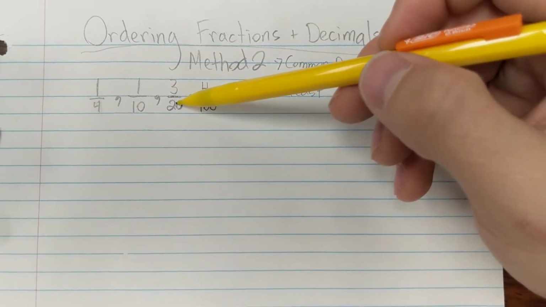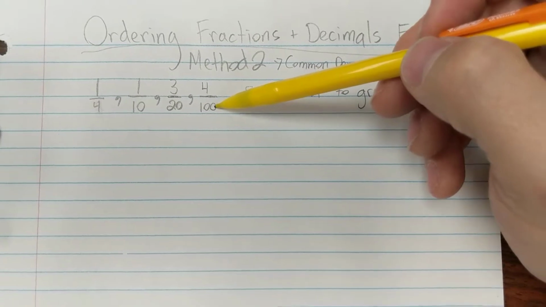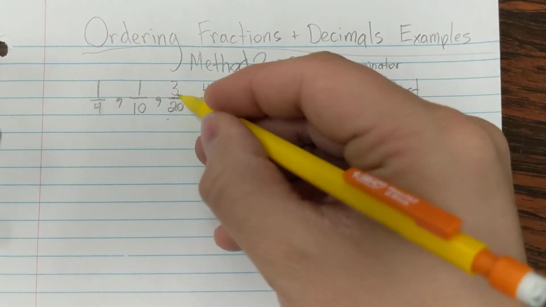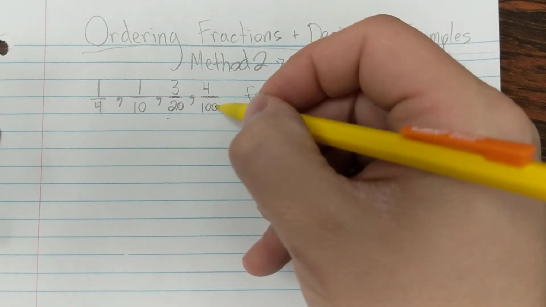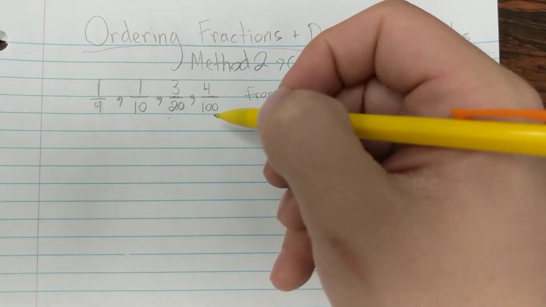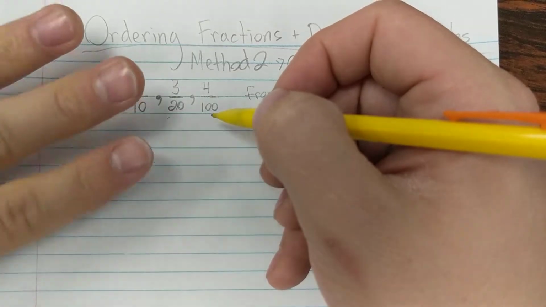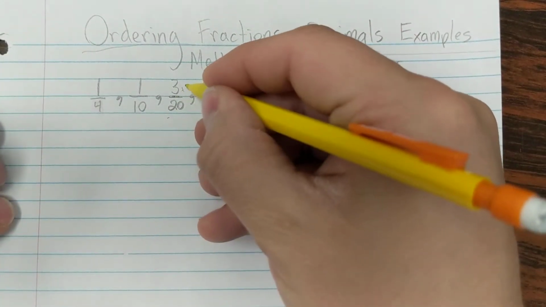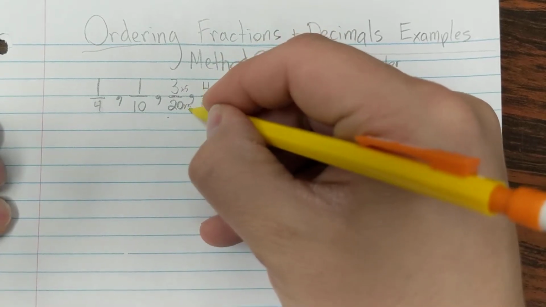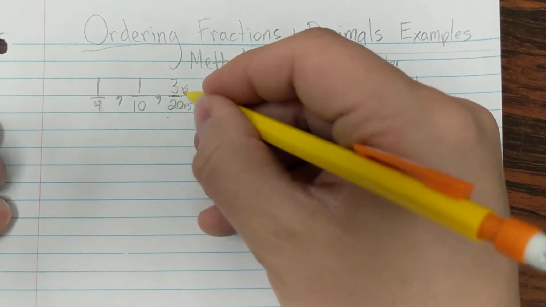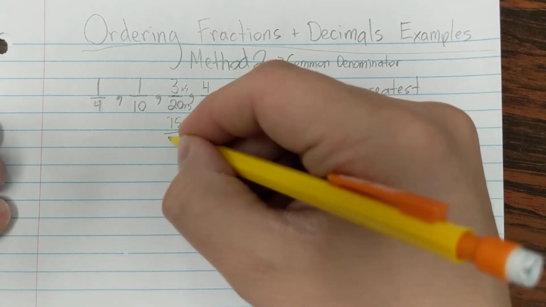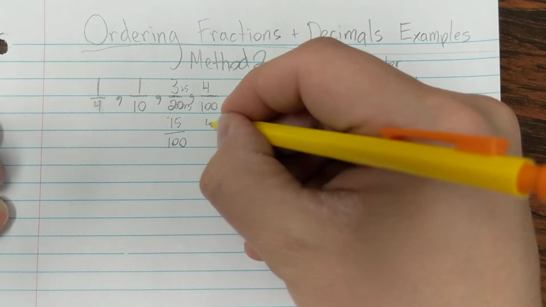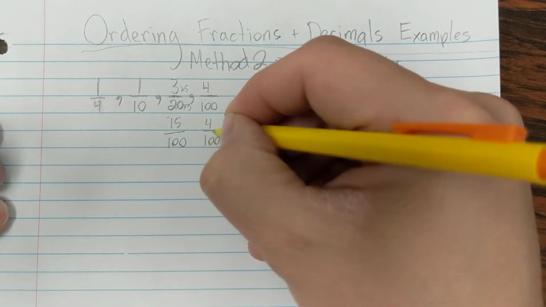So looking at this, we've got 20. Can that turn into 100? Yeah, it can. So let's do that. What would we multiply 20 by to get to 100? If we count that up, there's 20, 40, 60, 80, 100. There's 5 times got me to 100. So we're going to multiply each of these by 5. And we're going to end up with 3 times 5 is 15, and the denominator is 100. 4 over 100, it's still there.